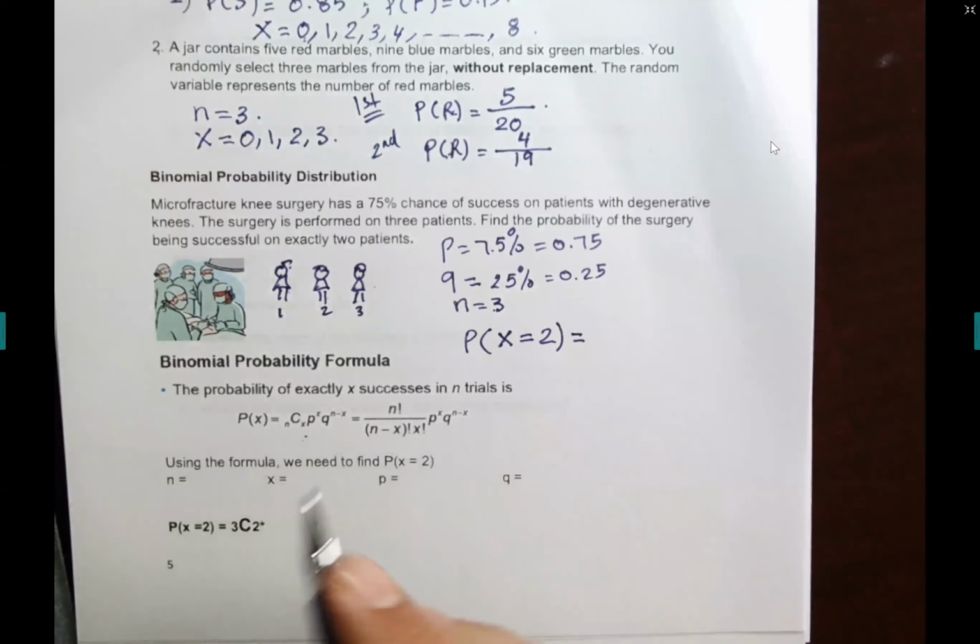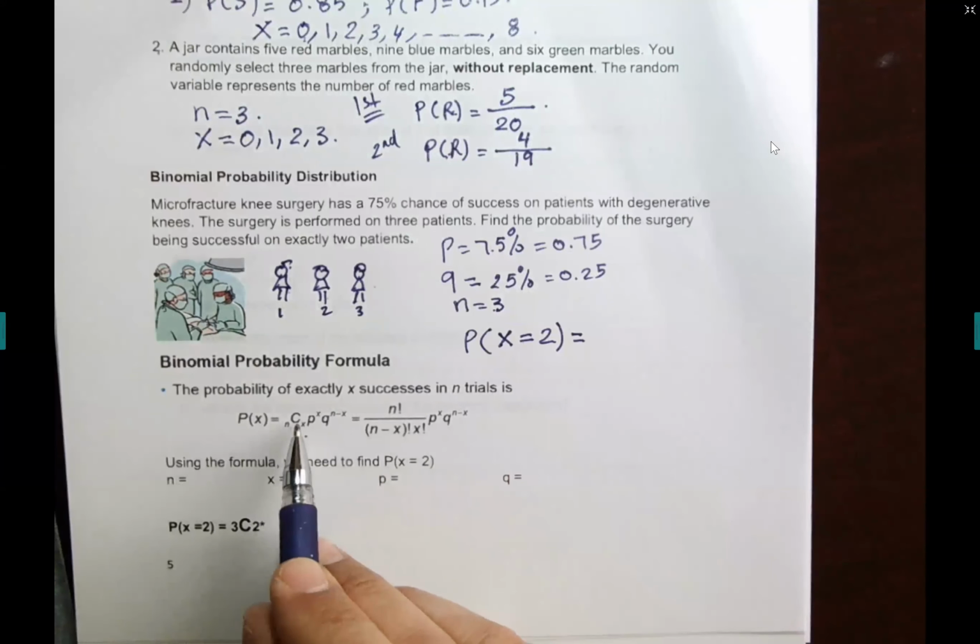Okay, we need X to be 2 here. The formula says N choose X, which we did in chapter 3, guys. My n now here is 3 and my x is 2. So there will be 3 choose 2. You learned how to find the combination.